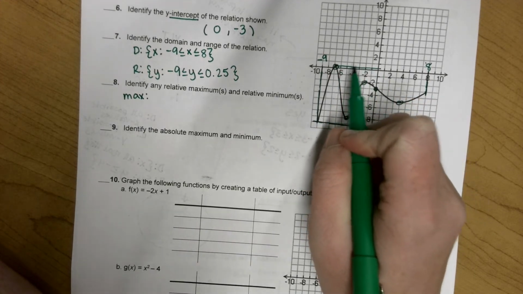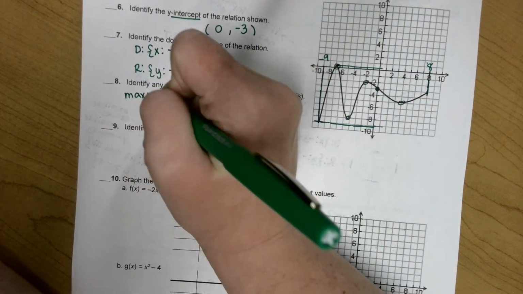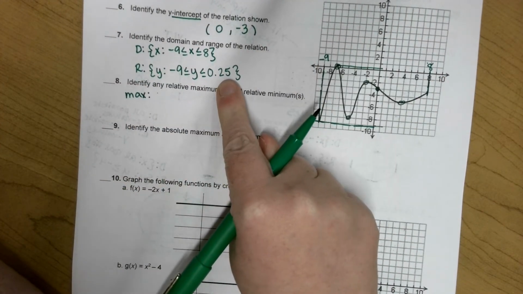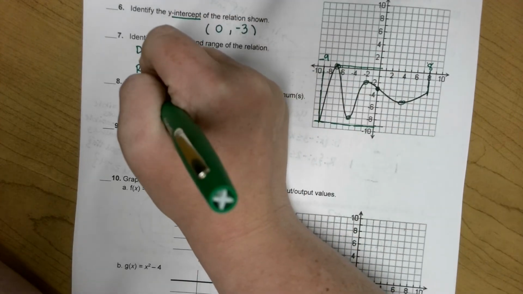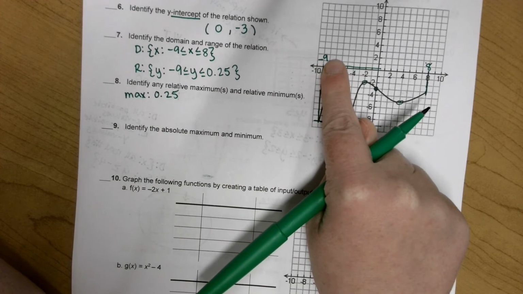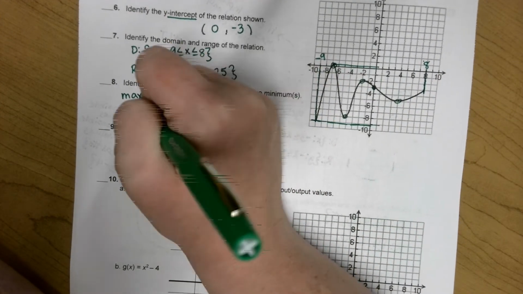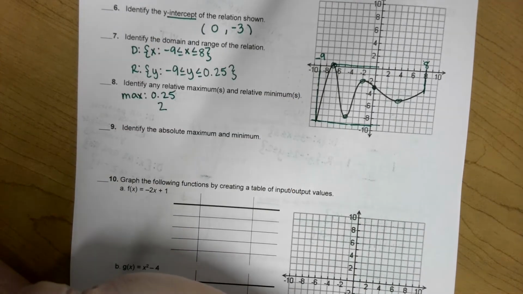We don't want the whole coordinate. So the y value for this maximum is, we said when we did our range, about 0.25. So here we're going to say 0.25. Okay, and then we have another maximum here, which is at about 2. And I believe that's it.